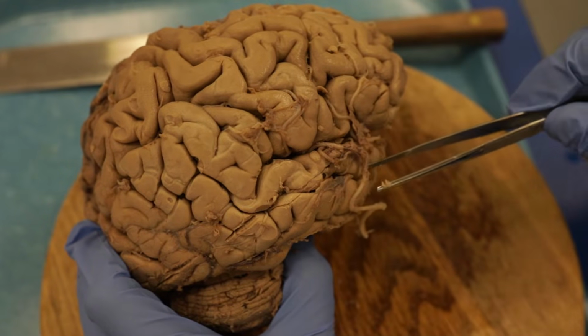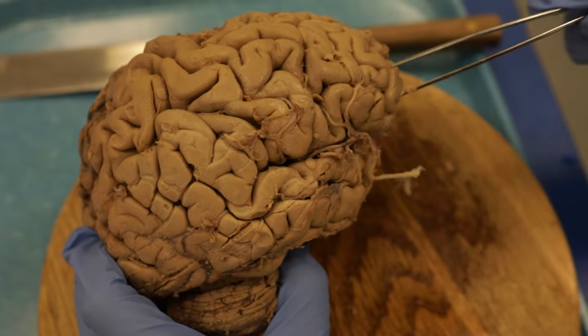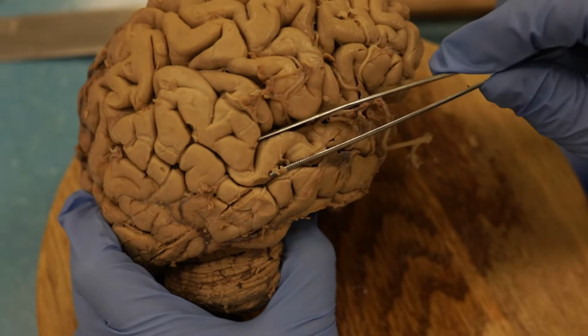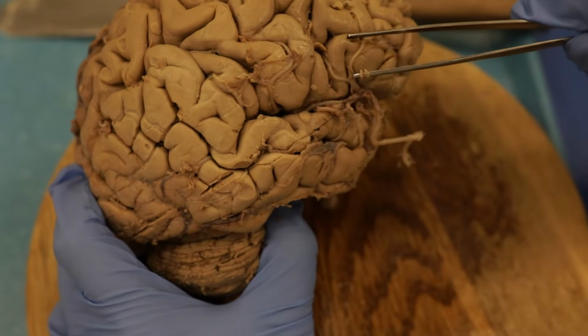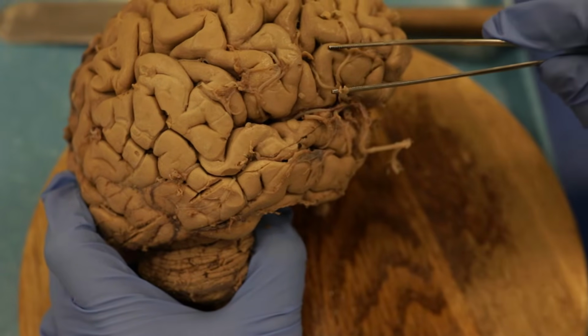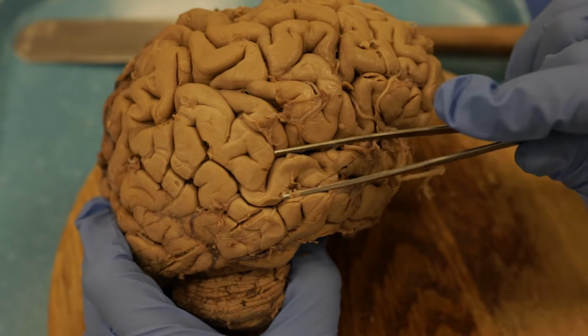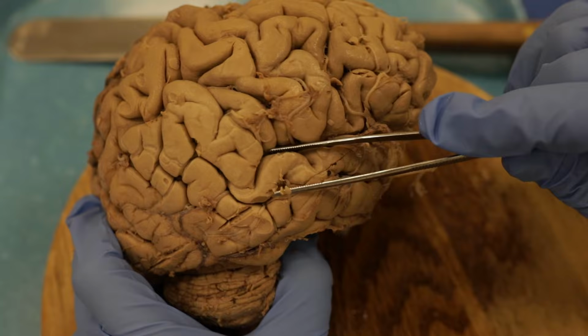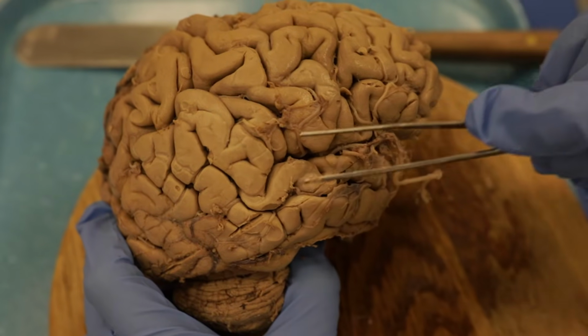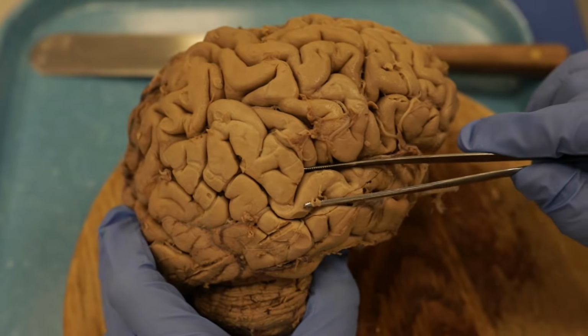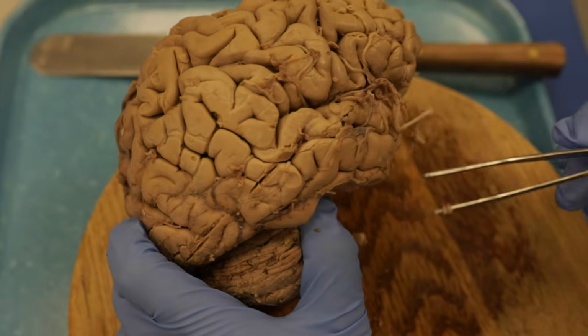Okay, now if someone has a massive middle cerebral artery stroke that affects both Broca's and Wernicke's areas, then they have what's called a global aphasia. And so these patients can't talk, get very few words out, they also can't understand. Okay, so these patients tend to be quite devastated by this.